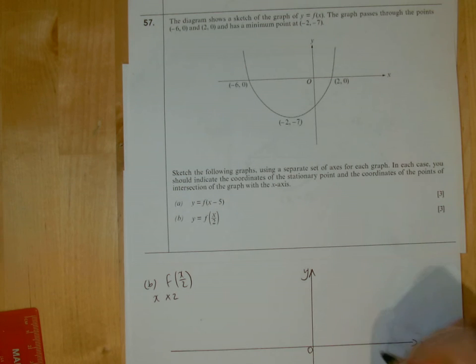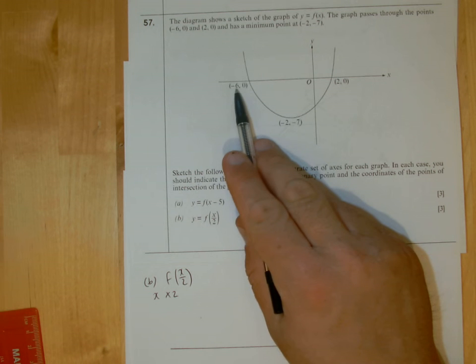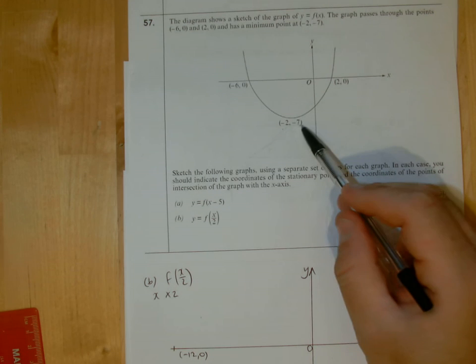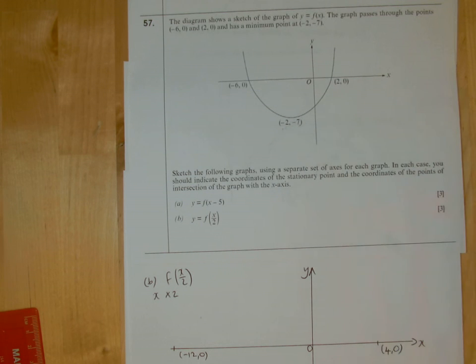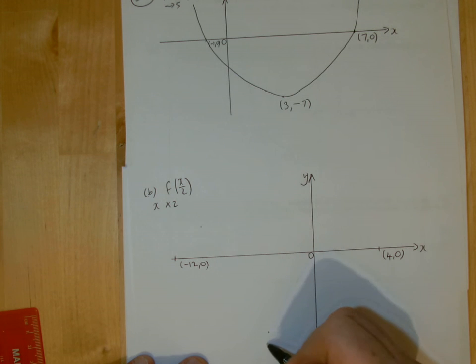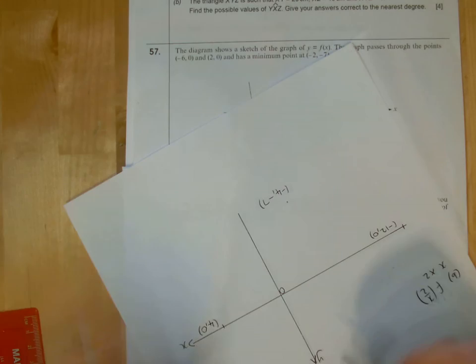So the 2, 0 will become 4, 0, because you times that x value there by 2. The -6, 0, well, times that by 2. -6 times 2 is -12. Okay, so we get -12, 0. And then with regards to the minimum, well, the y value stays the same, so it stays -4 -7. I'll just put that on there. So we're just going to try and sketch this then.